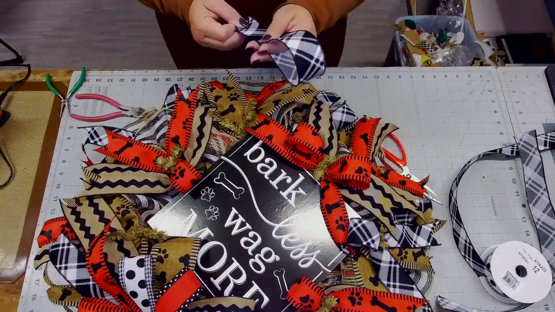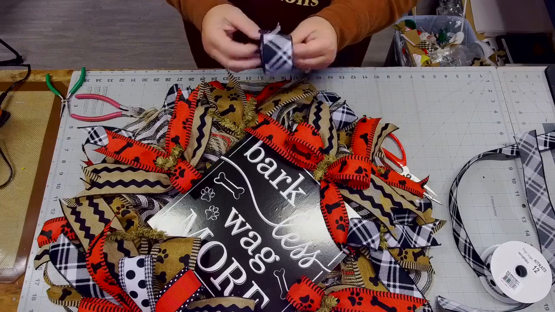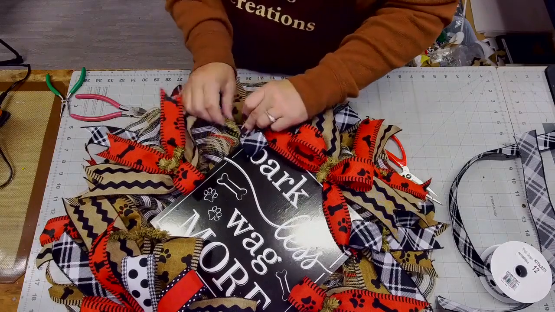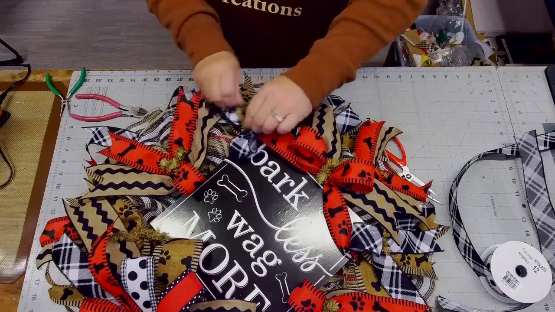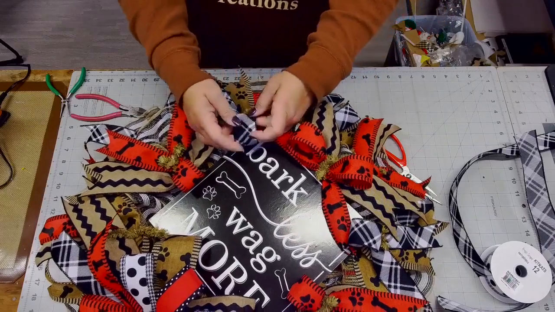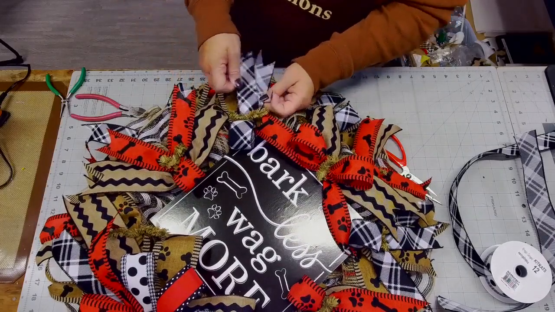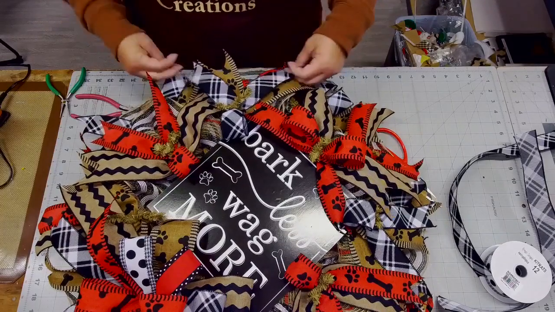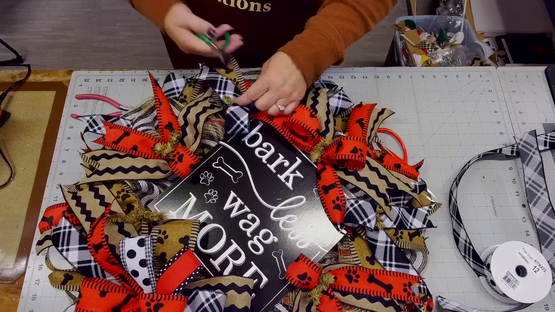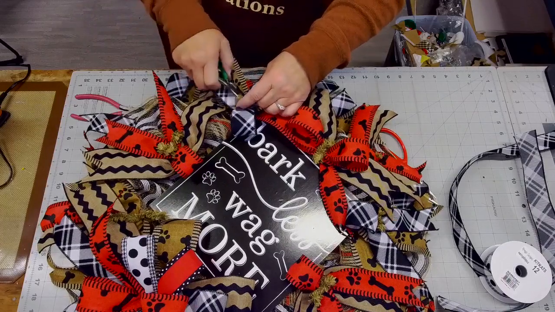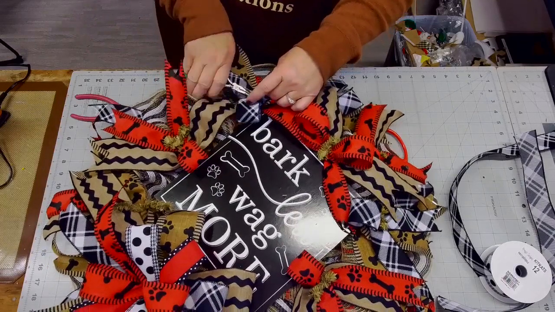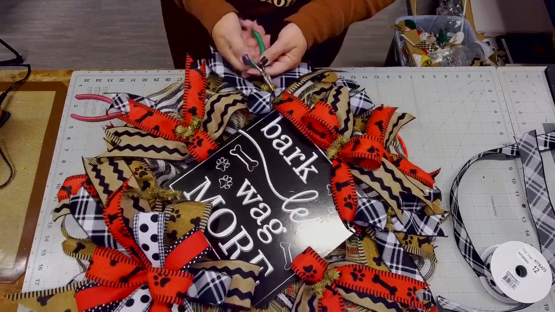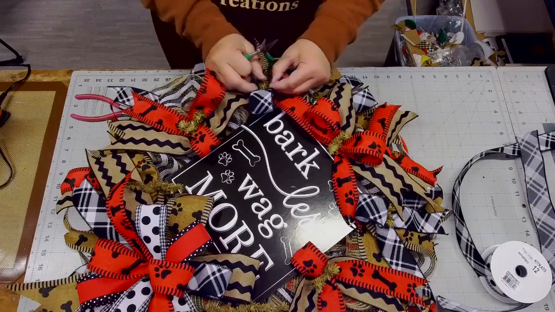What do you guys think of the final look? I mean, you guys are getting a really sweet bird's eye view of that. Give me thumbs up if you love it, or a heart if you love it.